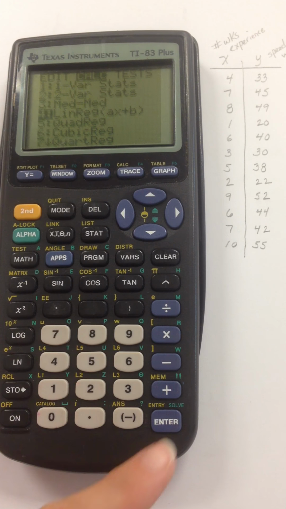So L1 is found above the number 1. So for this calculator, I'm going to hit second L1, and then the comma, which you can't see clearly on my calculator because it's a little rubbed off, but it's above the 7, and then L2, so second 2. If I hit enter, it's going to give me my AX plus B or MX plus B, where the A value is 3.96. I'll write that right here. A is 3.96. X plus, and my B is here, 16.70.